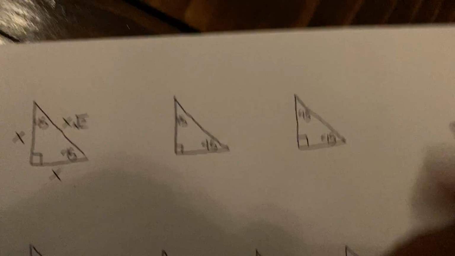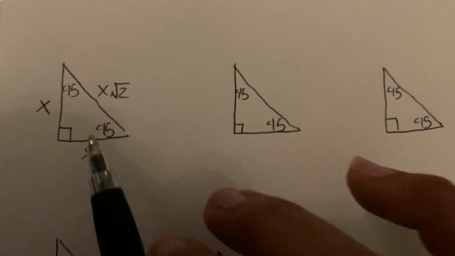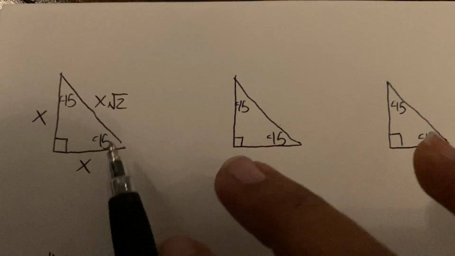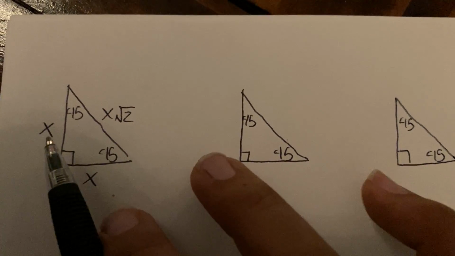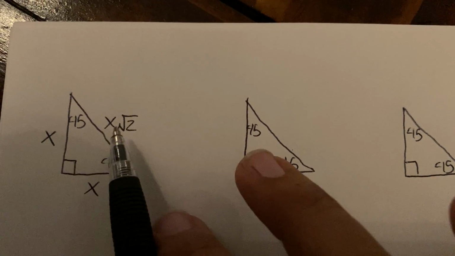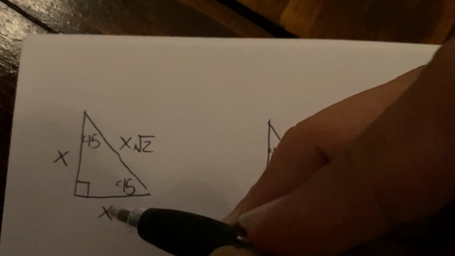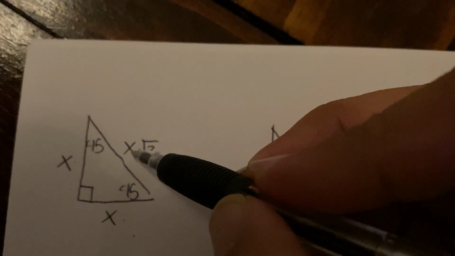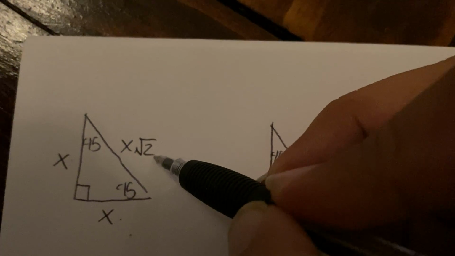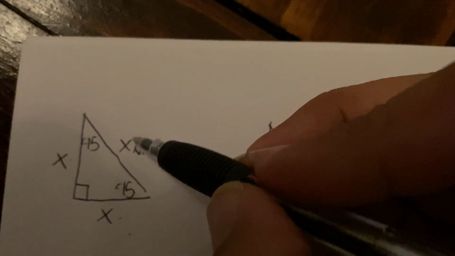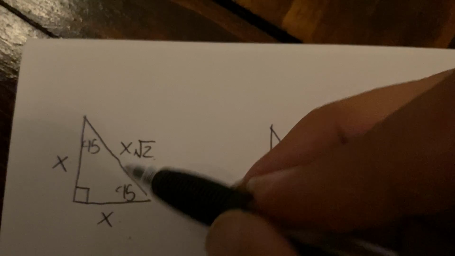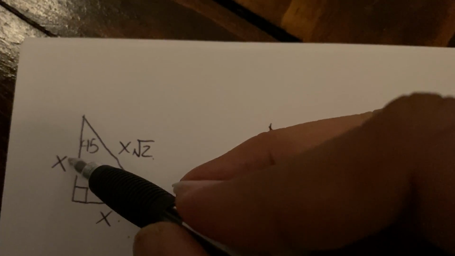All right, let's talk about 45, 45, 90 right triangles. They're special because I only need one side and I can figure out all three. So if I were to know this side, let's say this side was 7, this would be 7, that would be 7, that would be 7 square root of 2. Okay? If this is 9 square root of 2, I know that this is 9 and this is 9.